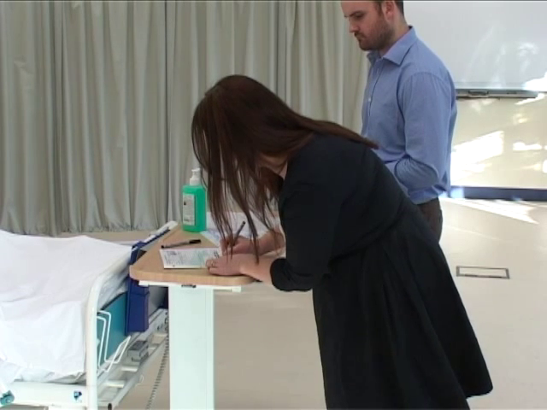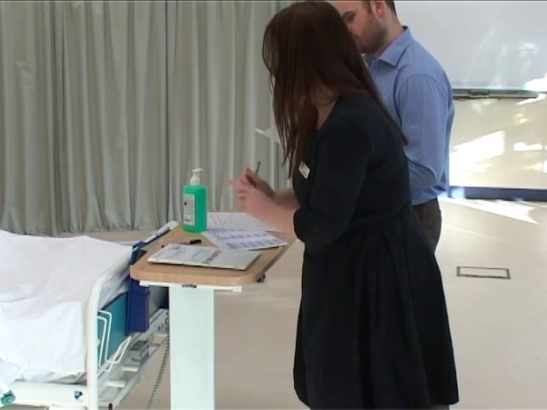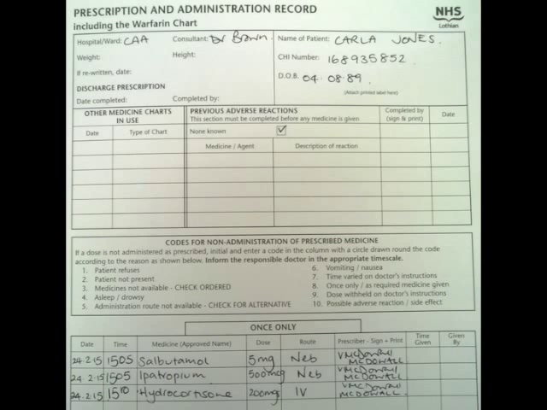Again, you may check the prescription at this point. It should be filled out appropriately with all the relevant boxes filled in. It should be legible. If there are any issues, get your nurse to raise these.